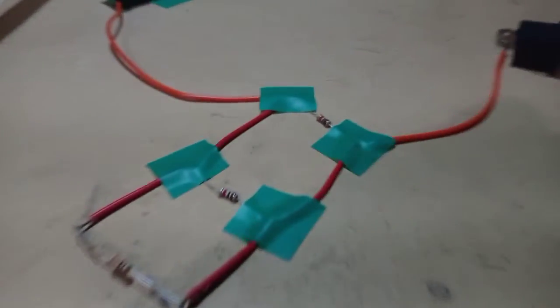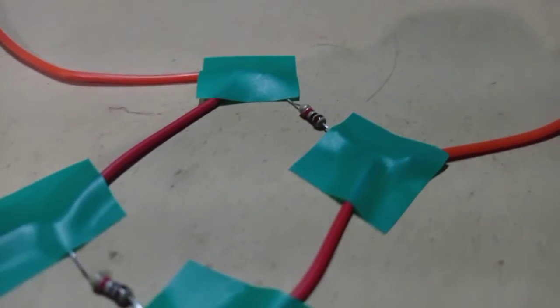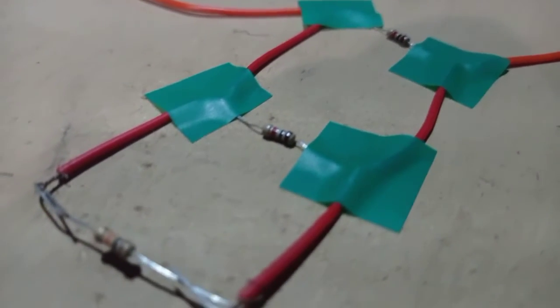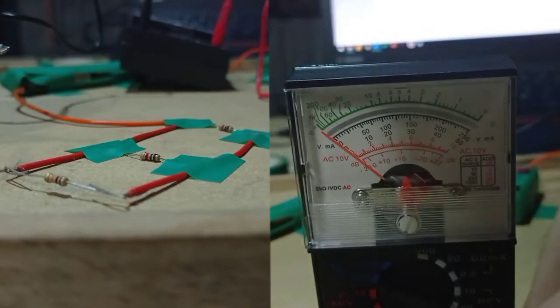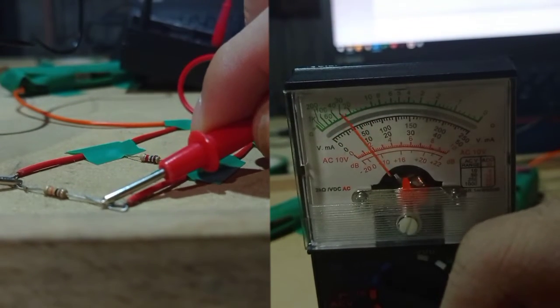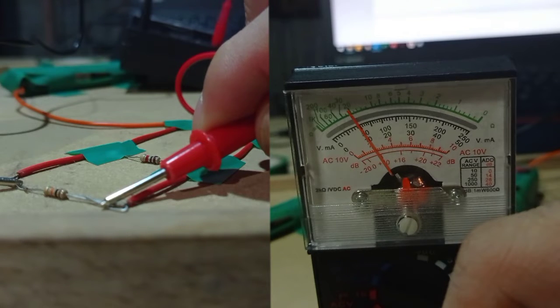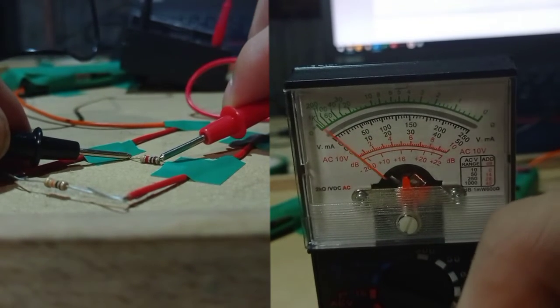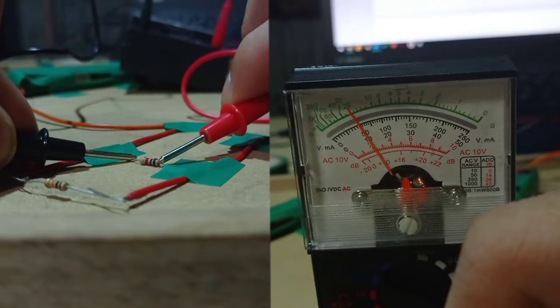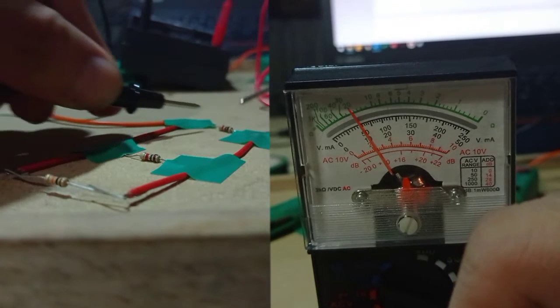Here is our next experiment, which is the parallel circuit. According to the principle of the parallel circuit, it says that the voltage is equal to all the resistors or resistance it dwells.